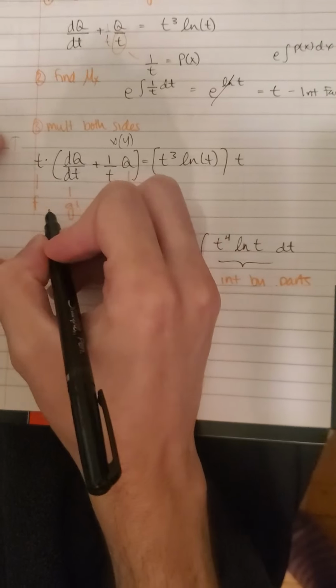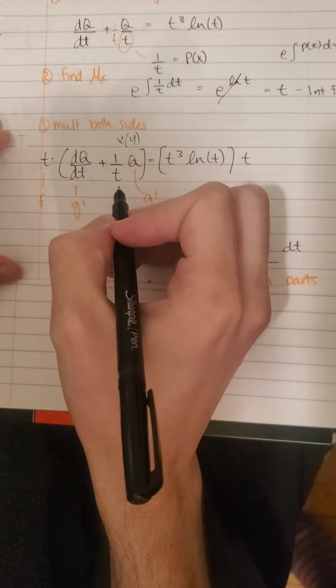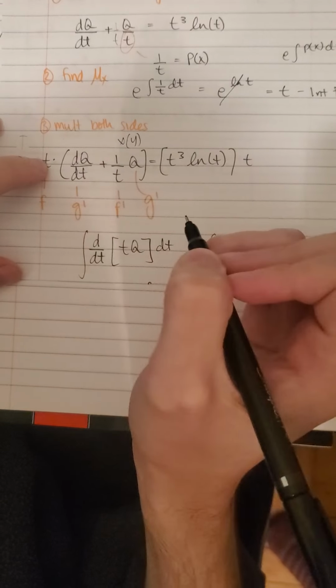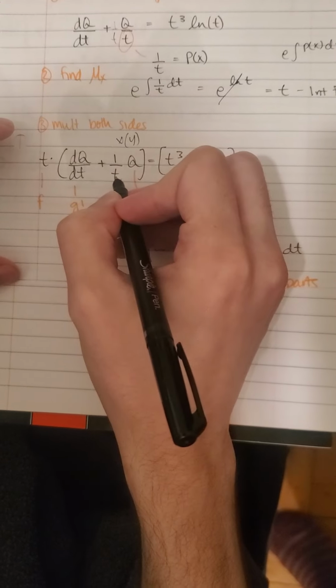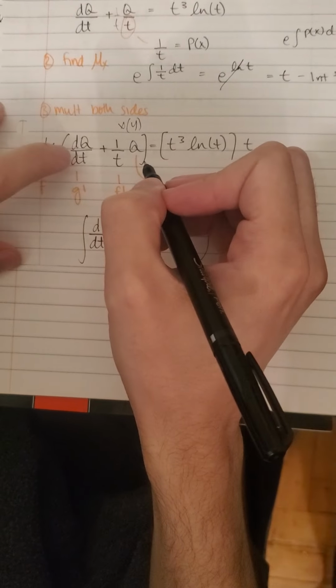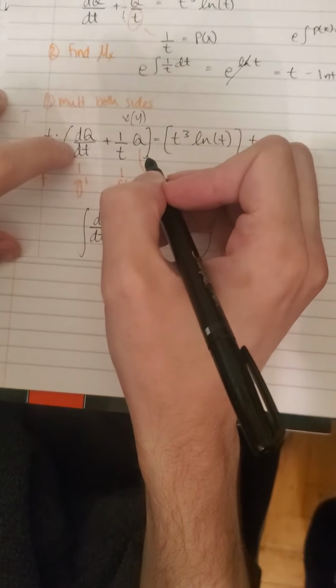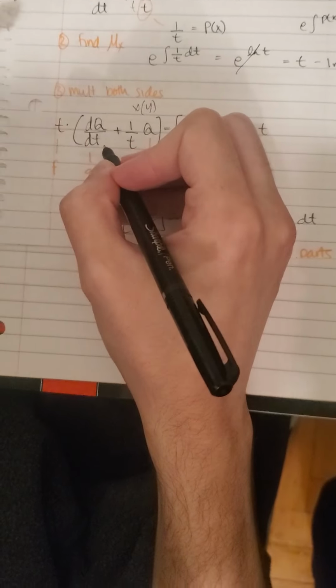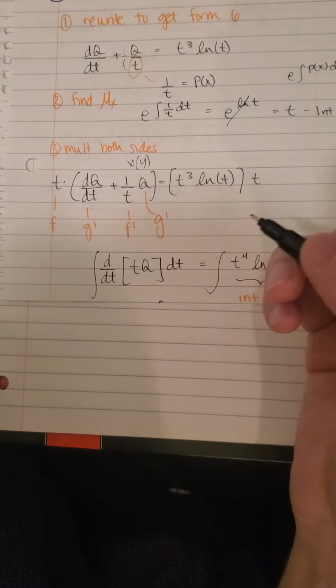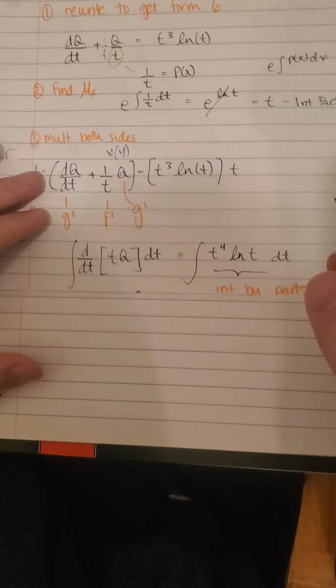And so we get this product rule, essentially. We can call this f, and this is its respective derivative, and then we have a derivative right here, and its inverse is going to be this q. So we know that we're on the right track.